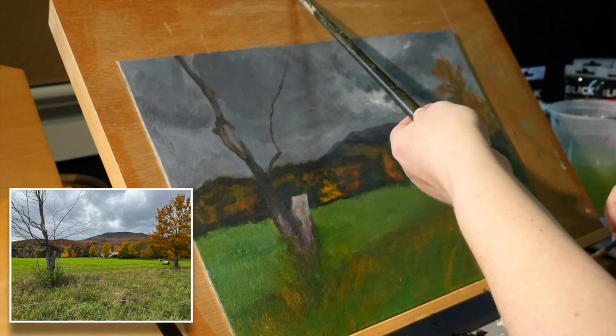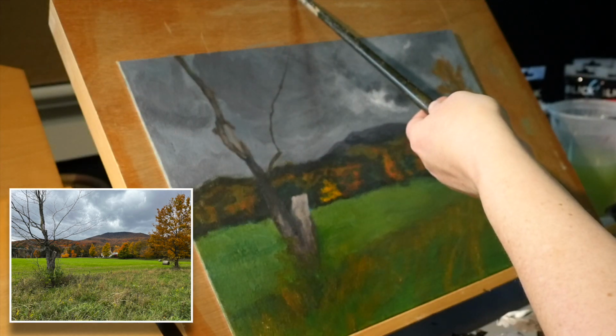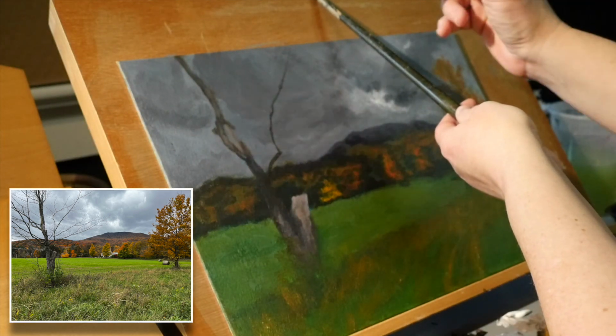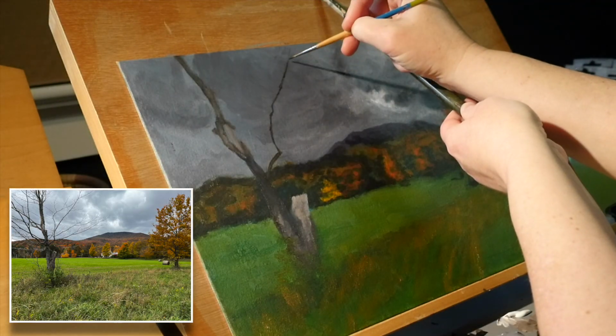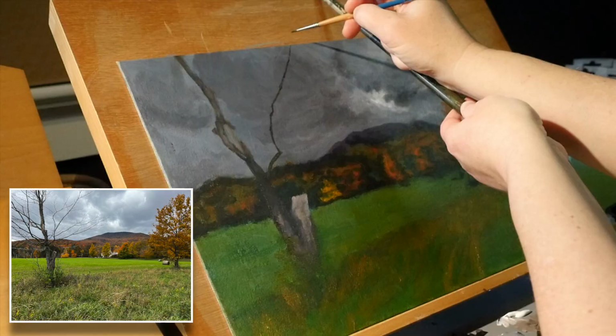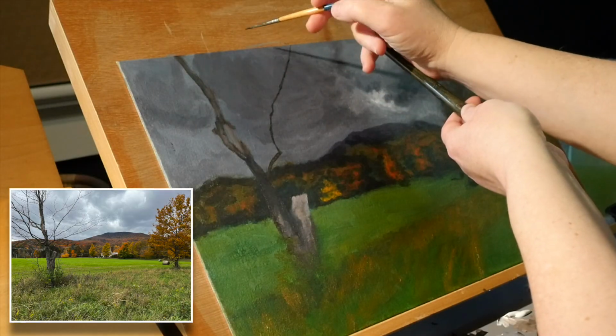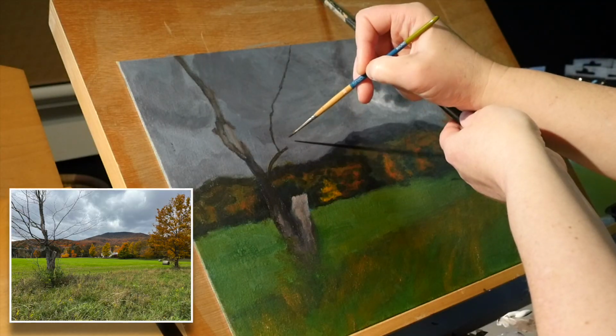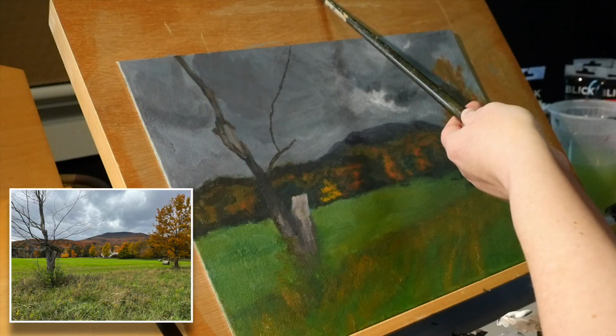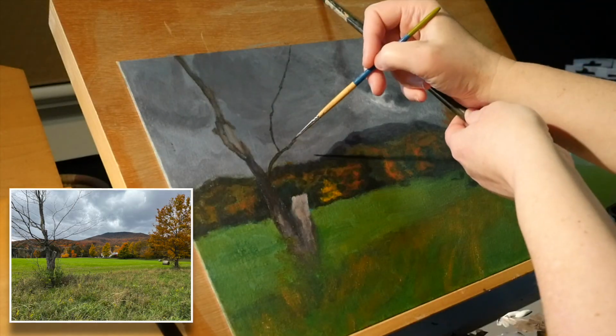I'm looking at the photo, but I'm also making it my own, if that makes sense. And since this background is dry, if I made any mistakes, I could come in with a wet paper towel or Q-tip and just wipe it off really quickly. So you can't really mess up here, and it's all practice anyway.